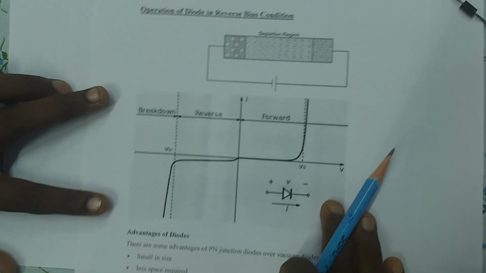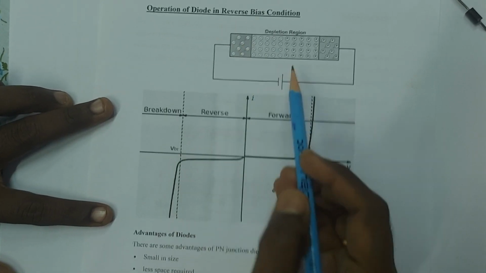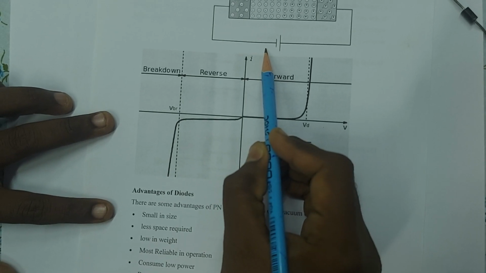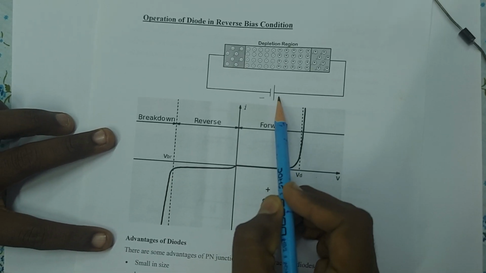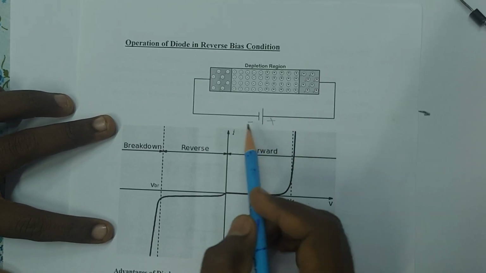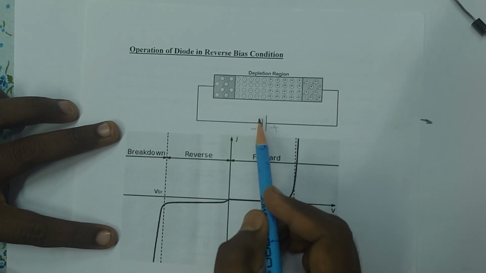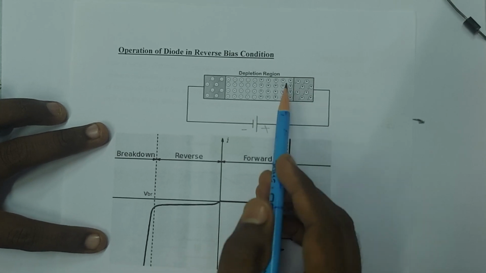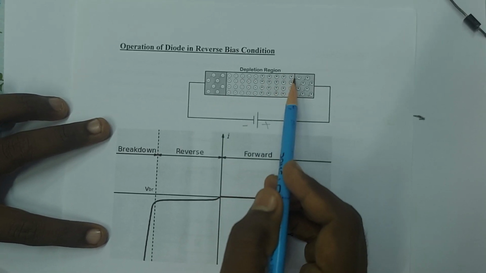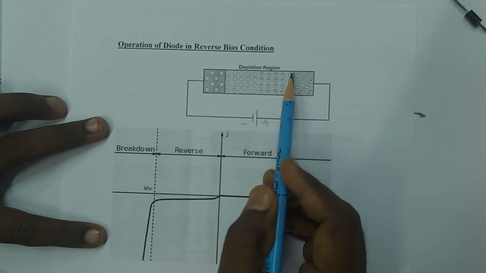Now we are going to see the operation of a diode in reverse bias. What happens if we change the polarity? I already mentioned that this one is the negative of the battery, and this one is the positive of the battery. Now the polarity will change. You simply look at the image. The depletion region is very large when compared to the ordinary one.